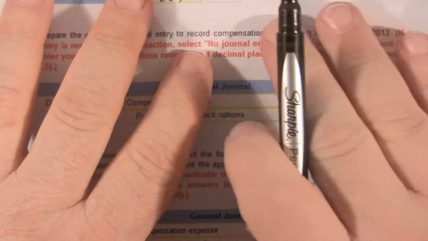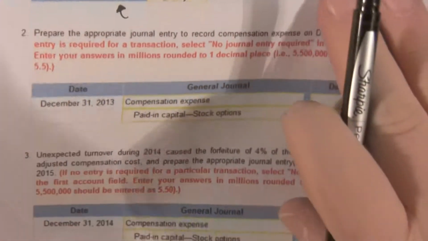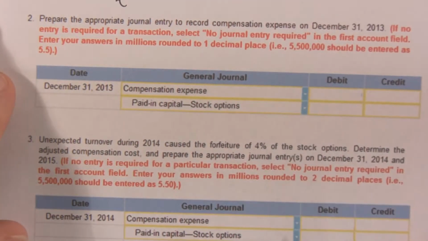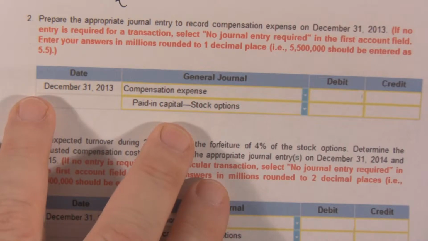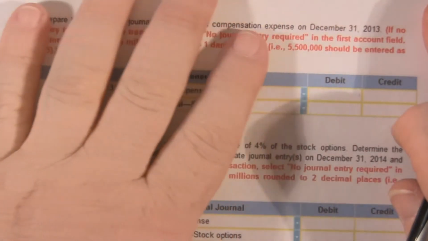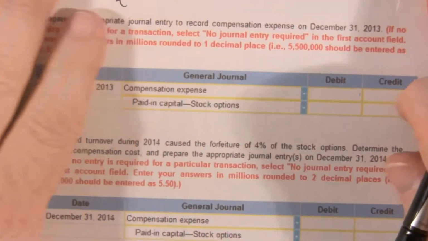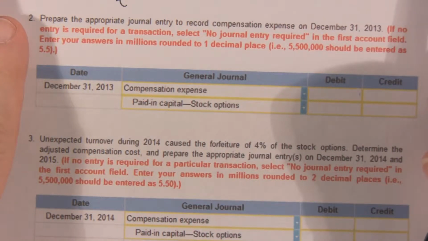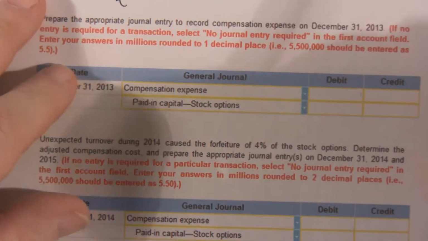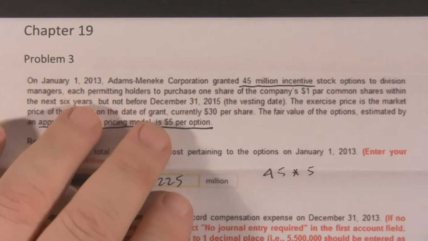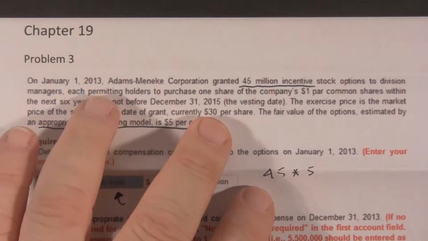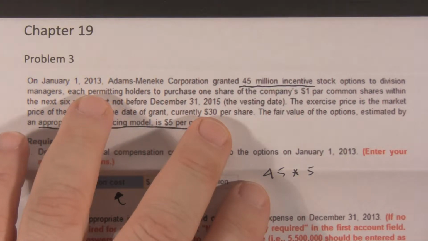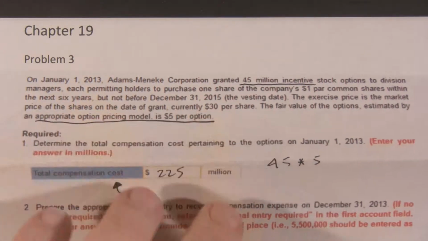So, the next thing it asks us to do is, let's take a look at the end of the year, of the first year. And let's take care of the compensation expense and the paid-in capital stock options. And remember, this works just like the paid-in capital restricted stock. There's a vesting period, and we're going to recognize this over the 3-year period because they tell us, but not before the 15th. And this is January 1st of the 13th, so that's 3 years.